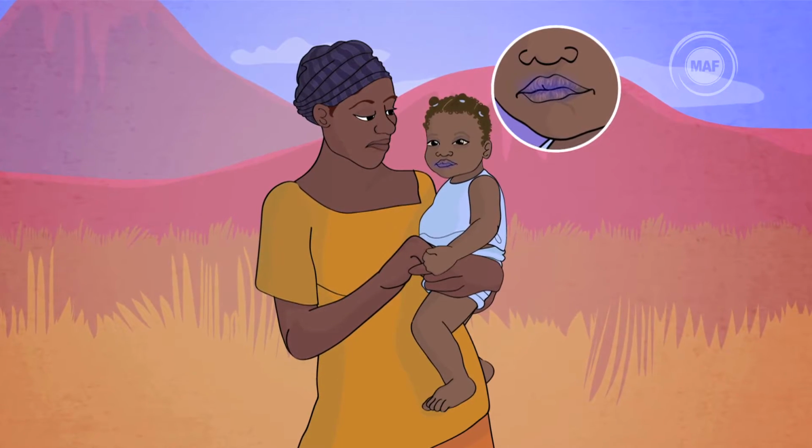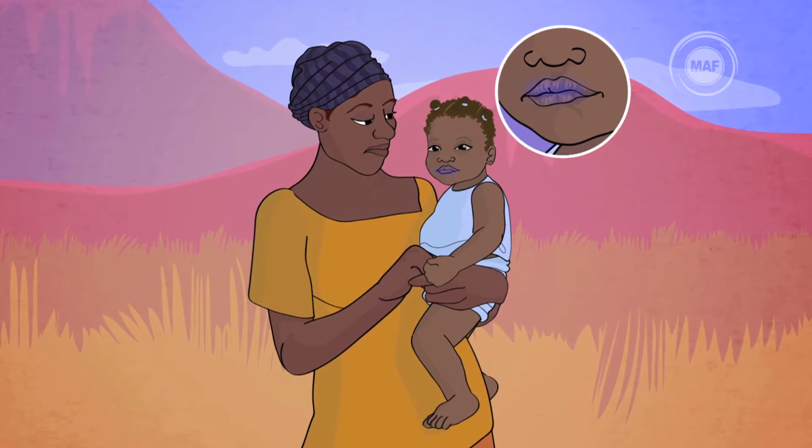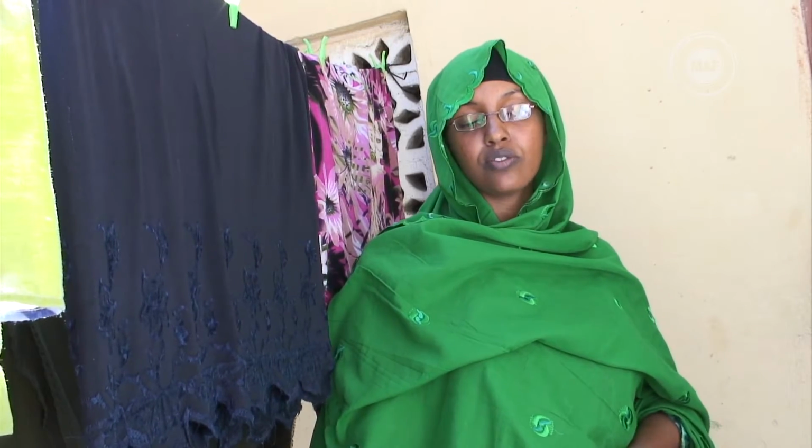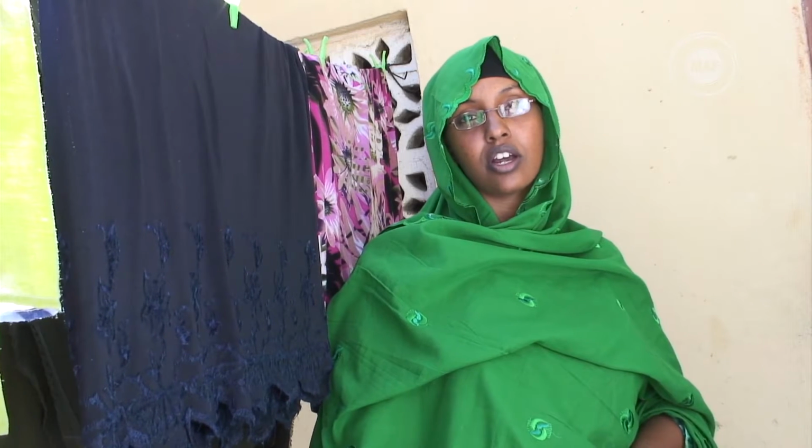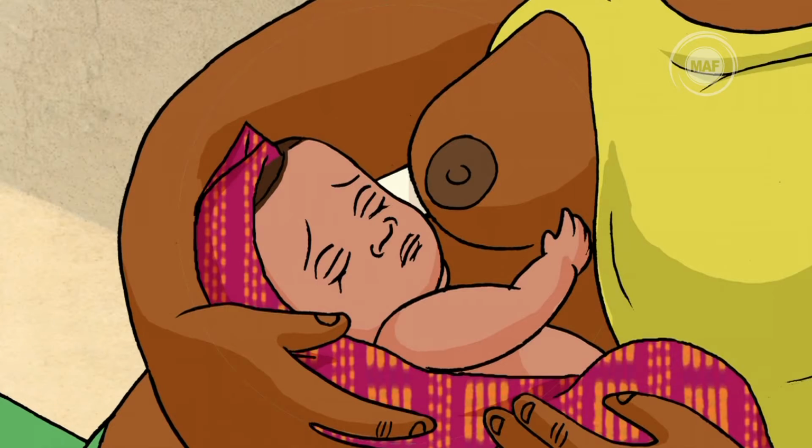My baby had blue lips and I didn't know that this is a problem. The community health worker told me to go to the hospital. My daughter didn't breastfeed. It was unusual for her, but I didn't know it was dangerous. If your child has any of these signs, you must immediately take them to a health worker.